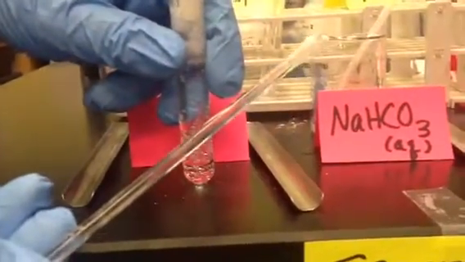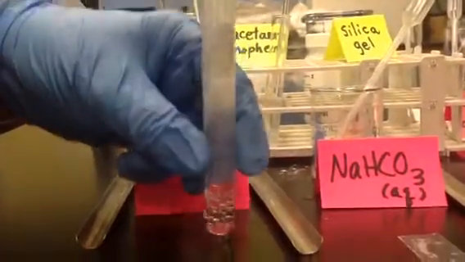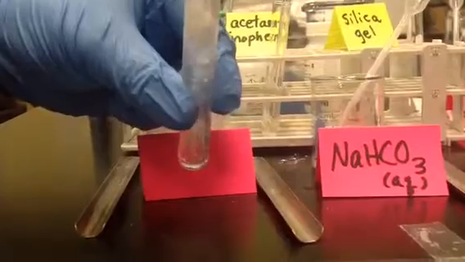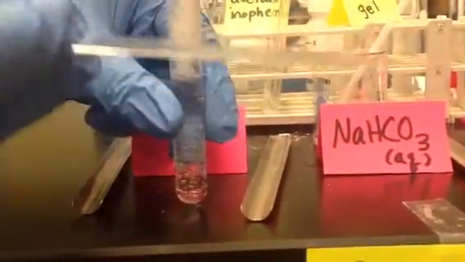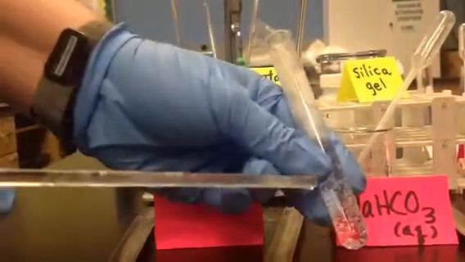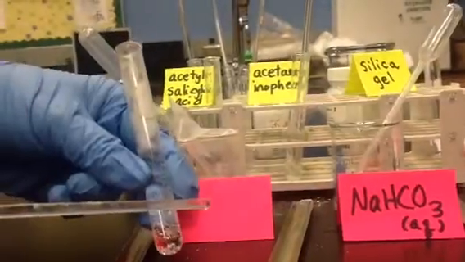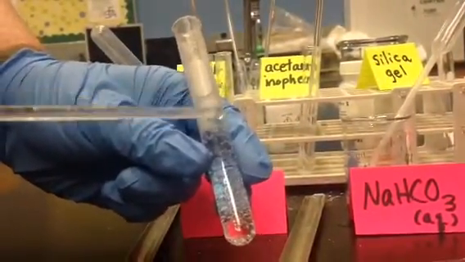That is the acetylsalicylic acid recrystallized once I added acid back into the solution. So definitely it was dissolved in the base, the sodium bicarbonate. As soon as I added 6 molar hydrochloric acid, what started happening? I precipitated the acid back out.